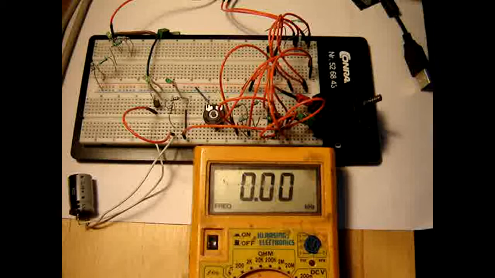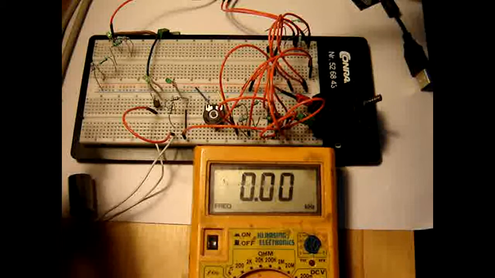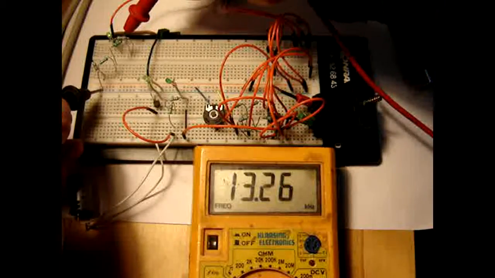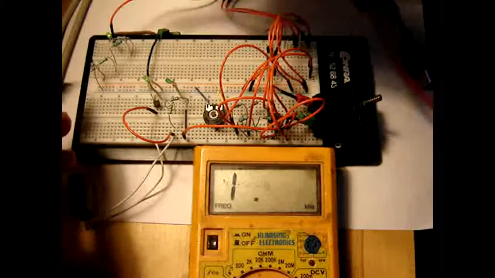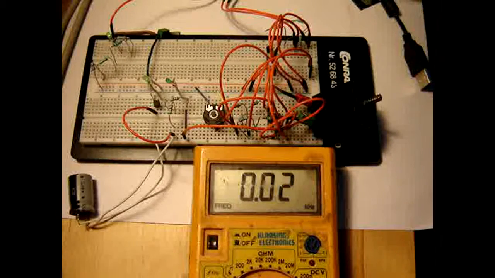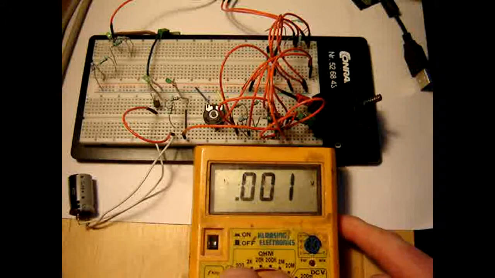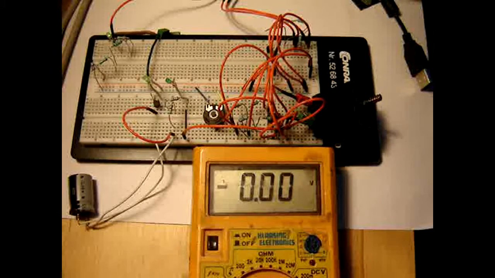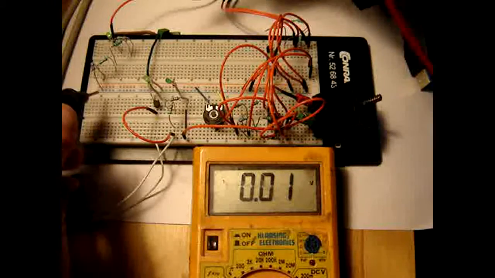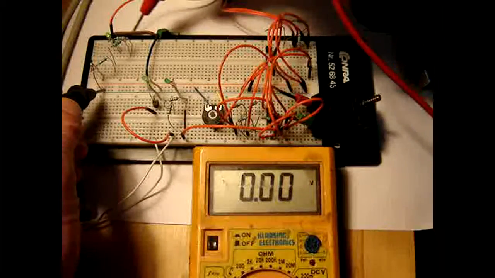Let me change now the value to 800. Beyond scale, let me change it, well, that shouldn't change when I measure the voltage, setting the limit to 20 volts.